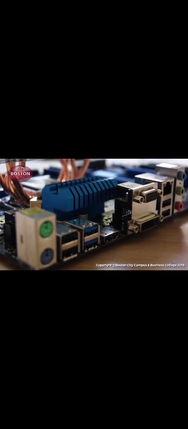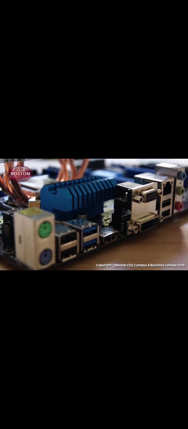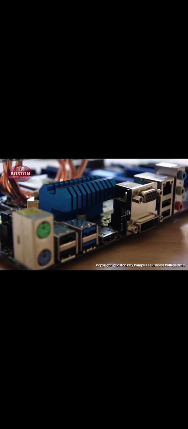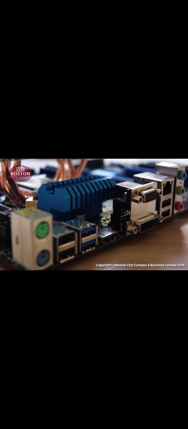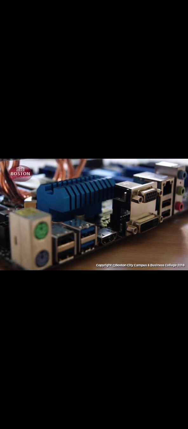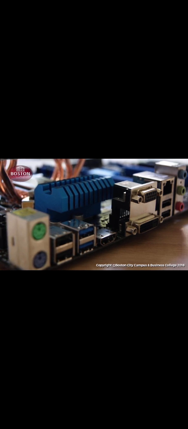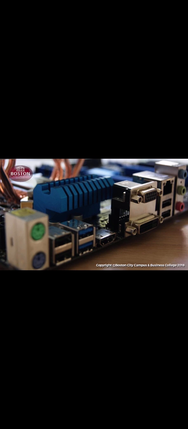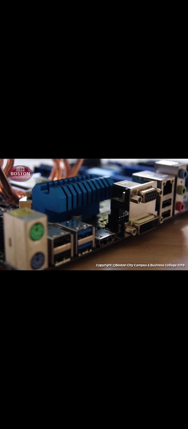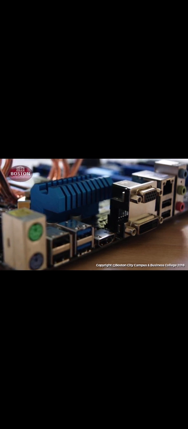In the picture you can see a motherboard with onboard ports. A video card can use a PCI or PCI Express slot on the motherboard. That is PCI Express x16, which is the fastest slot.